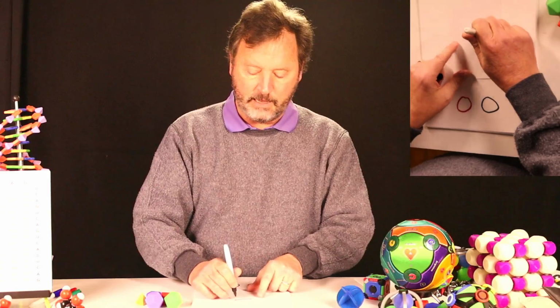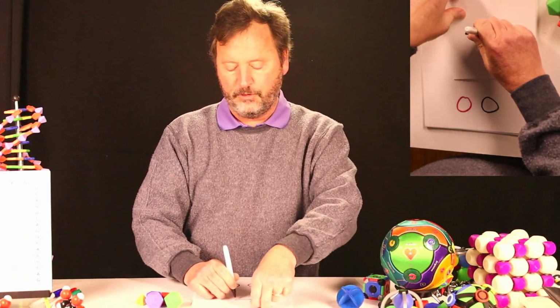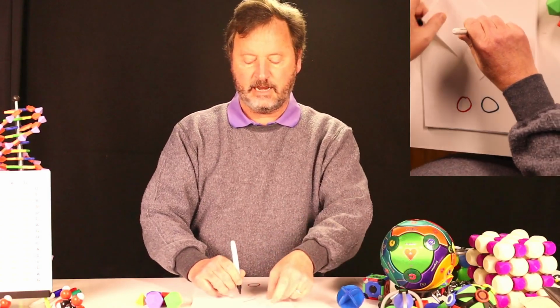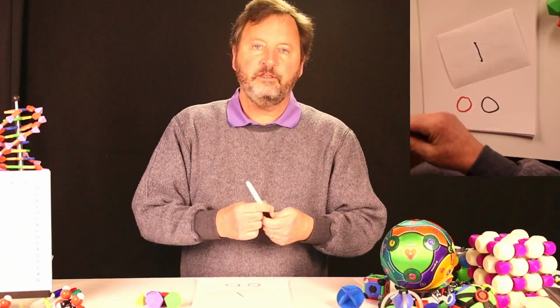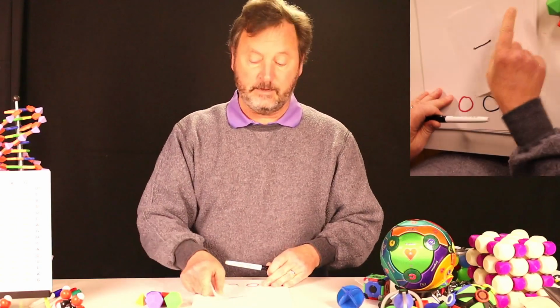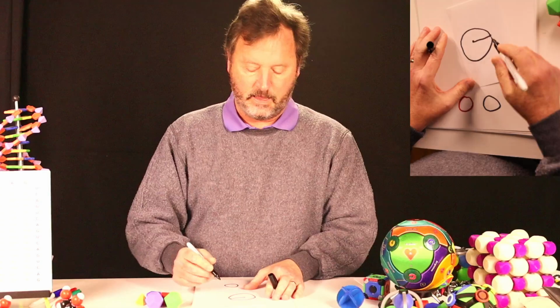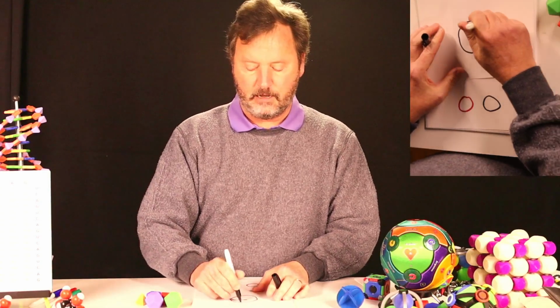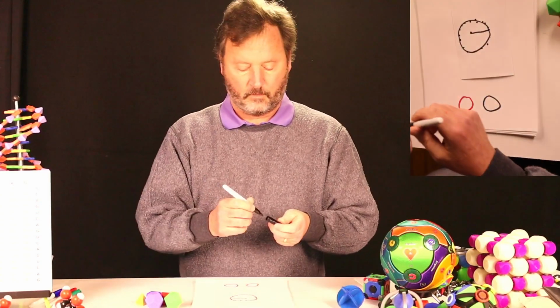We could do that by rotating the line and making the circle, or we could hold the pin steady and rotate the space and make the circle. So we're either going to be rotating a line and generating an infinite number of points along this circle.